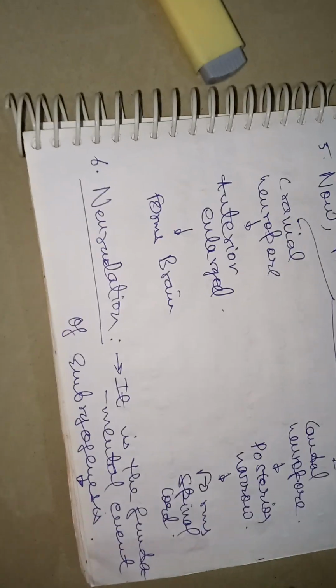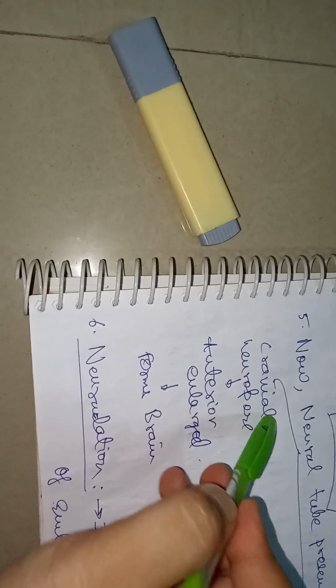The cranial neuropore is the anterior enlarged part, and the caudal neuropore is the posterior narrow part. Cranial means related to the cranium or head, and it forms the brain. Caudal means related to the tail, and it forms the spinal cord. Now we will understand the exact meaning of neurulation.